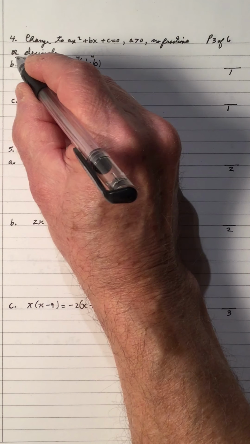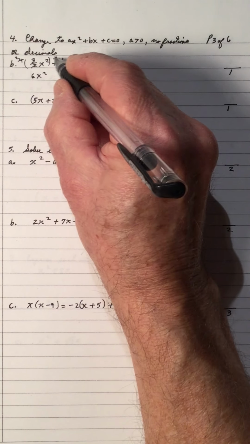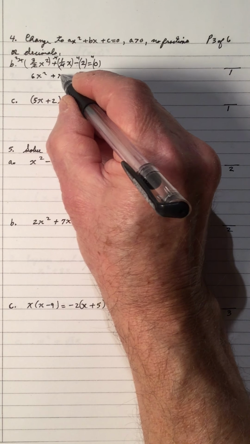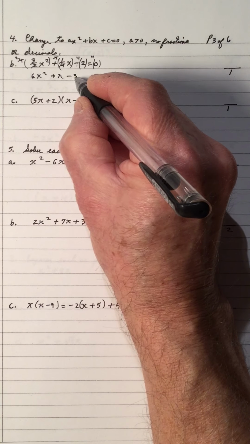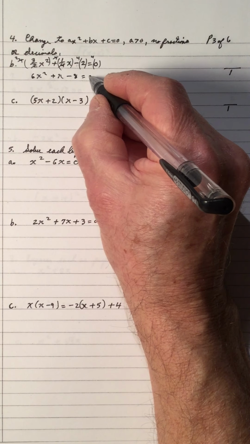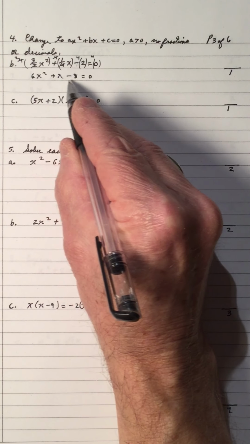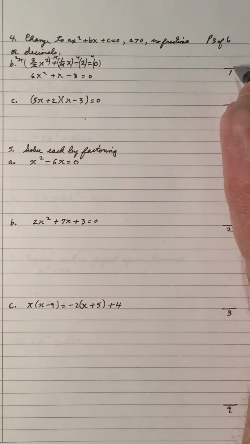2 goes into 4 twice. We get a 6x squared. 4 goes into 4 once. 1 times 1 is 1x. And negative 4 times 2 is negative 8. And 4 times 0 is 0. So we have ax squared plus bx plus c equals 0. A is not negative and no fractions or decimals. Give yourself a mark.